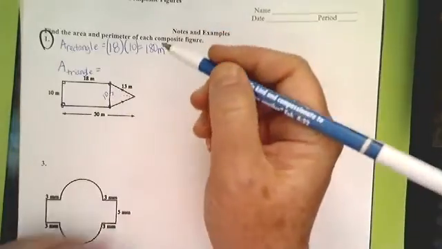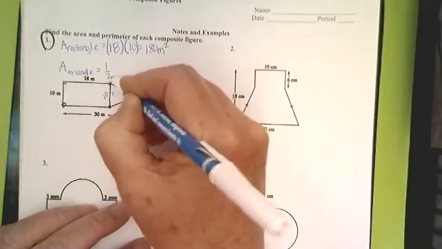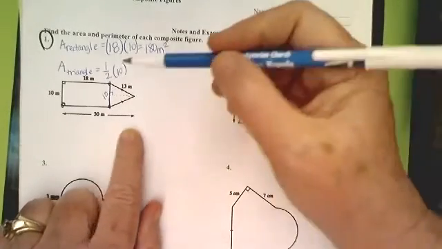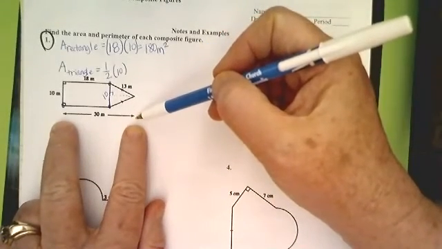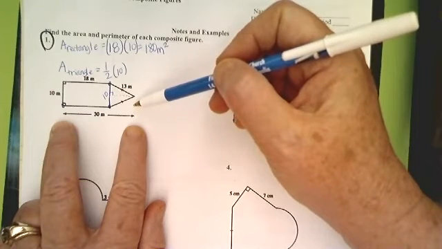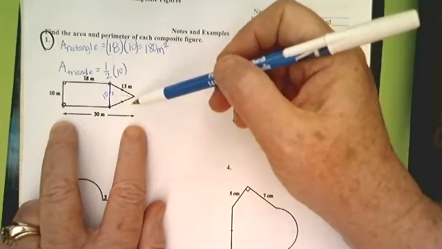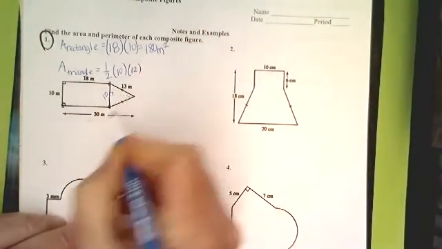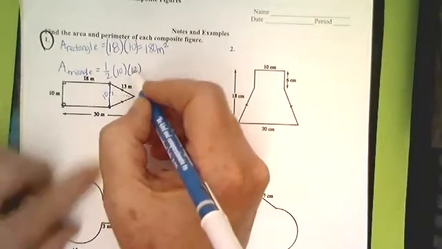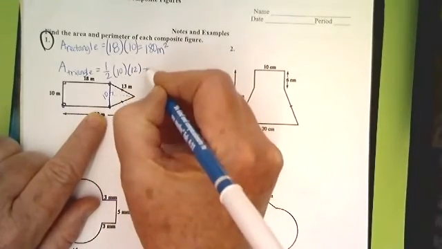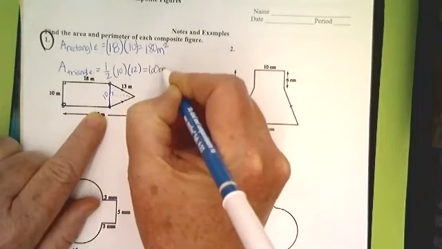Okay, that's my base. Now I've got to figure out the dotted line. It's not 13. Might be close to 13, but how did you come up with 12? Good. So half of 10 is 5, and 5 times 12 is 60 meters squared.